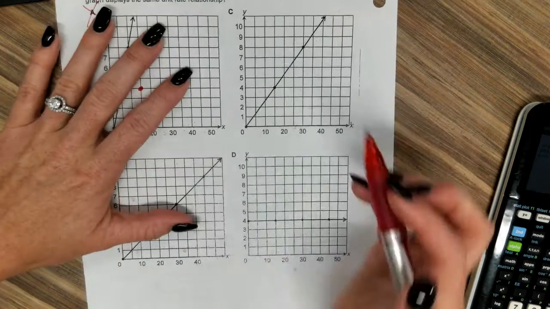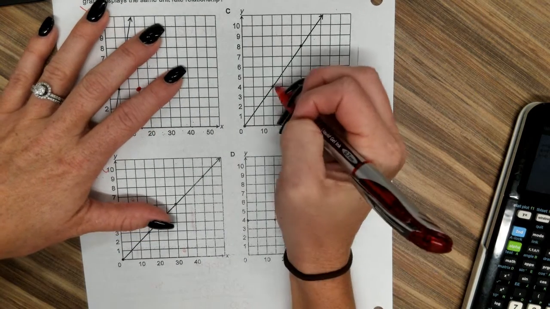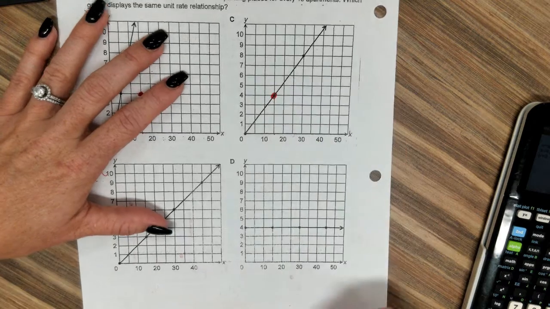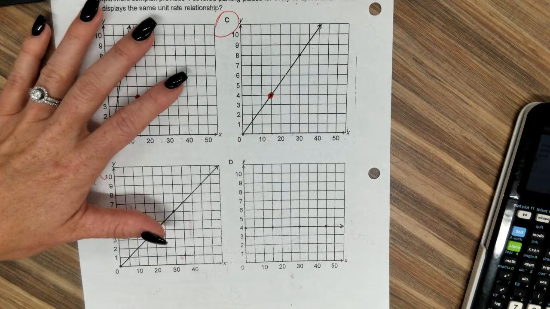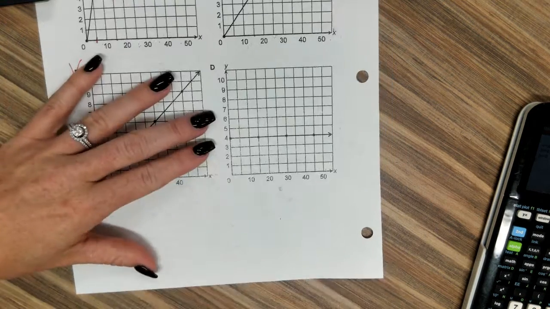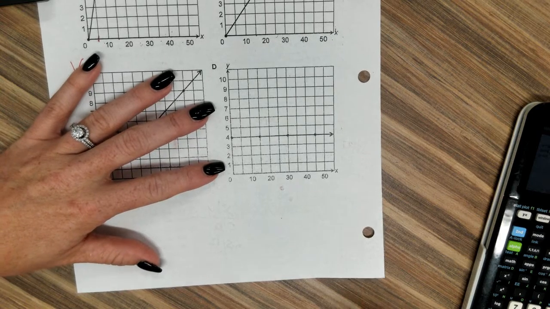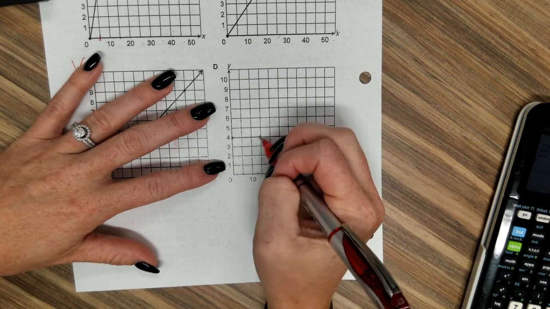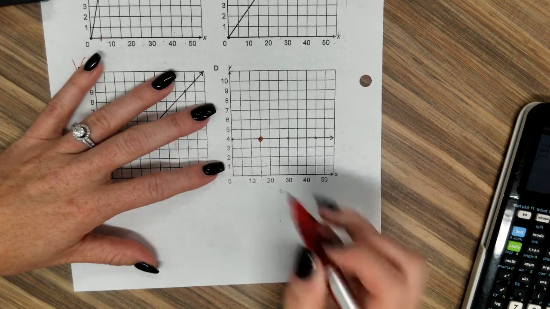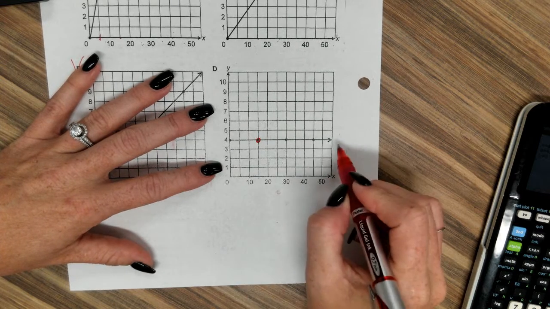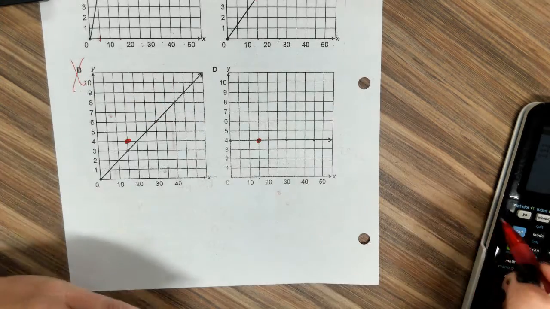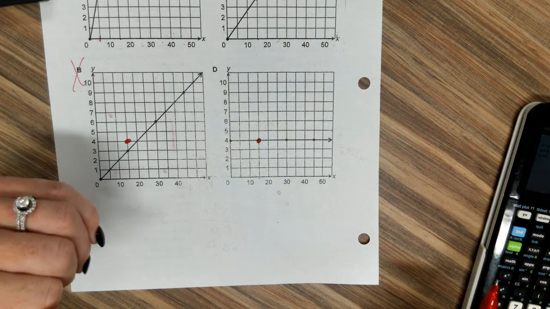I go to C. 5, 10, 15. I go up to 4. Is that one on their line? So that's the answer. Now, they tried to trick you with D because they put a dot at 15.4. 5, 10, 15. Do y'all see it's at 15.4? But this line is saying it doesn't matter how many apartments there are, you'll always have 4 covered parking places.